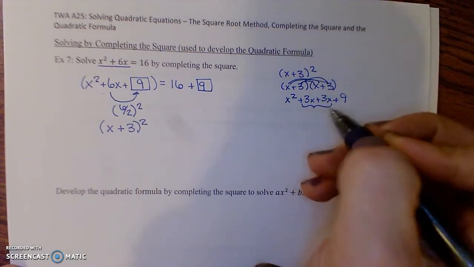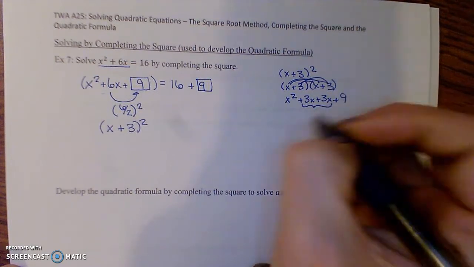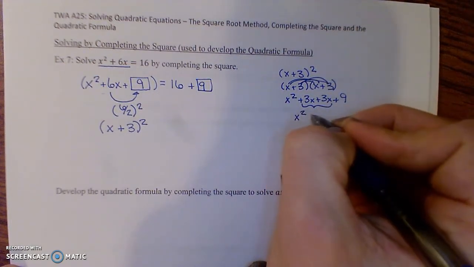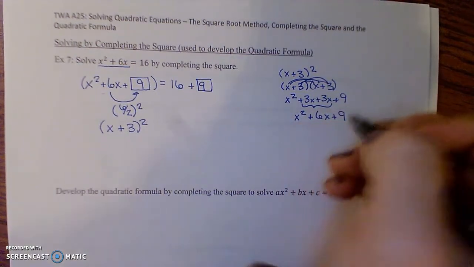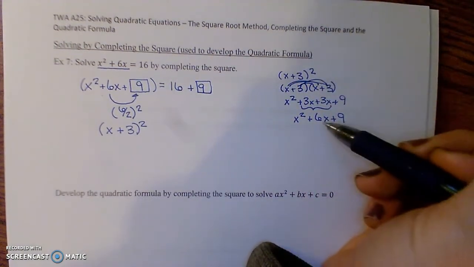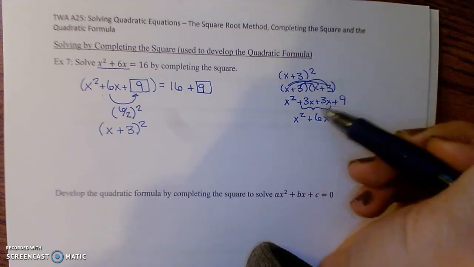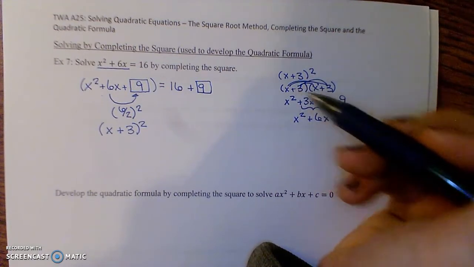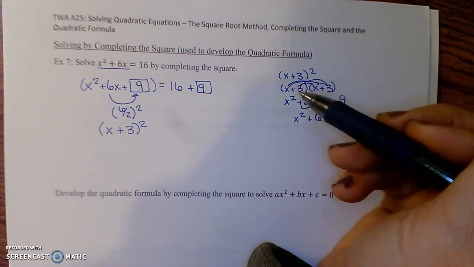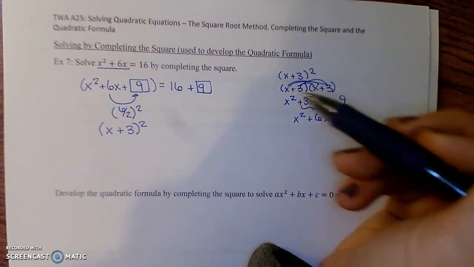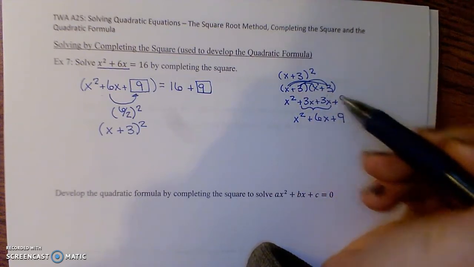You just get twice the 3x. So this will be x squared plus 6x plus 9. Okay, so now going backwards, 6x is 3x plus 3x, so that's twice that special number 3 times x. And notice that I had to add in the 9, which was 3 times 3.